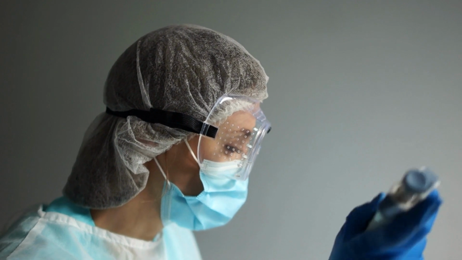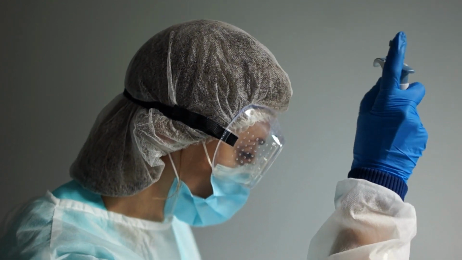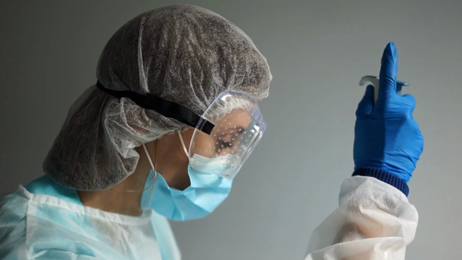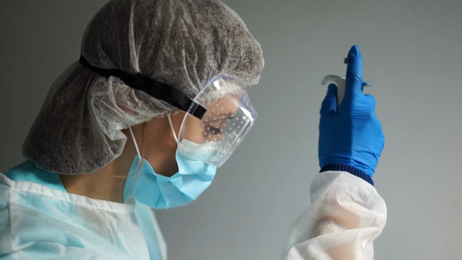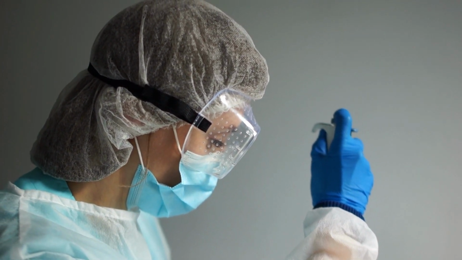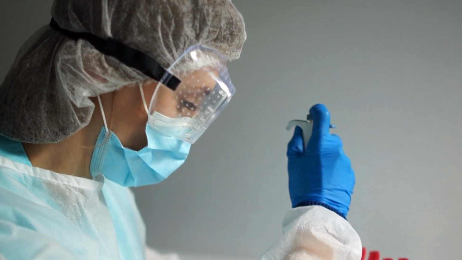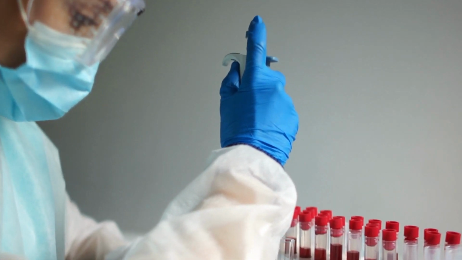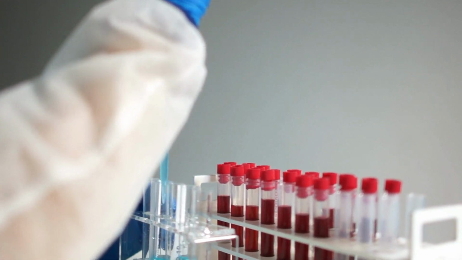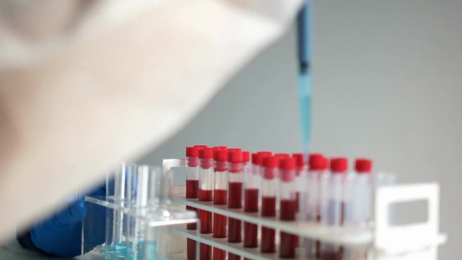In conclusion, ELISA is a powerful technique in modern biology and medicine. It allows researchers and clinicians to detect and quantify a variety of analytes in biological samples and can be adapted for many different purposes. Overall, ELISA is a sensitive, reliable, and versatile assay that has revolutionized our ability to understand and manipulate biological systems.